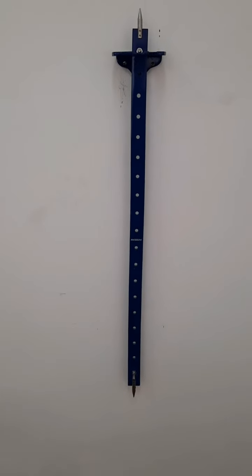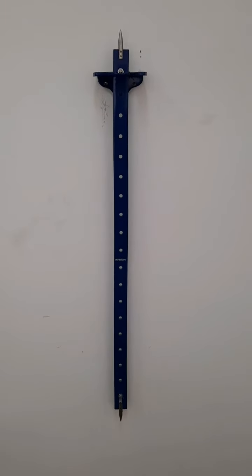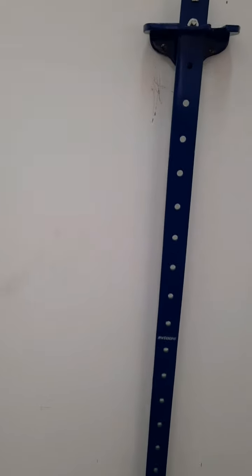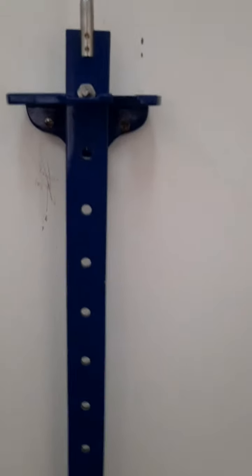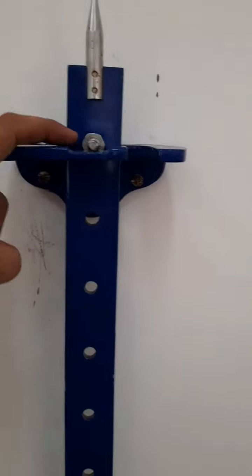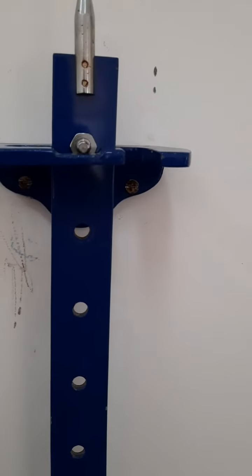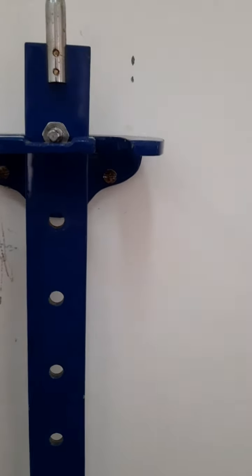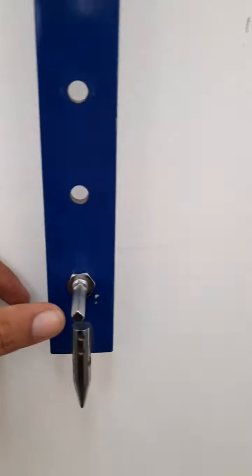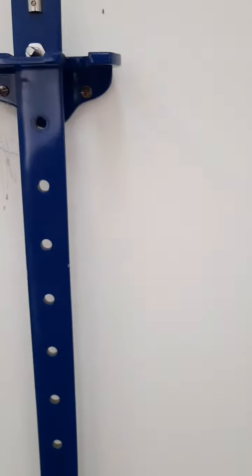Now to start the experiment, we have to make this metal bar, or this bar pendulum, oscillate. But we have to ensure that it oscillates through a very small angle, that is only 4 or 5 degrees. Like here, this bar pendulum is hanged on to this rigid support at the first hole using this knife edge. We have to ensure that if it is in the first hole, on the other side too, this knife edge is fixed onto the first hole. Now we have to start the oscillations.